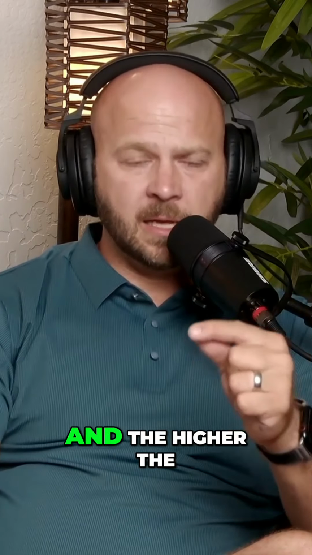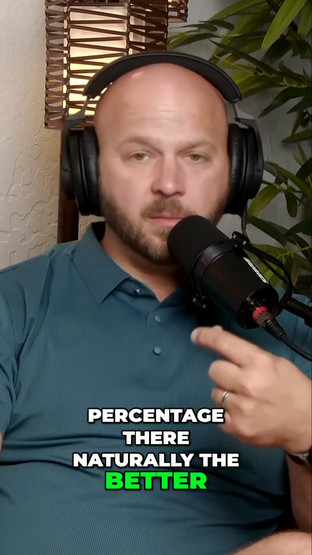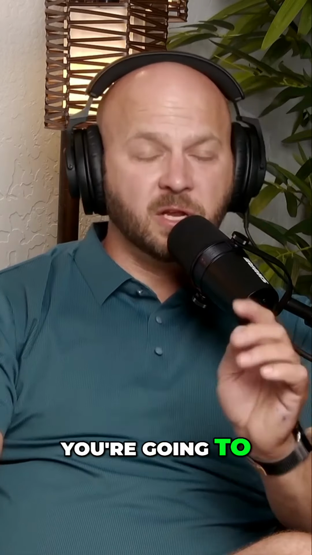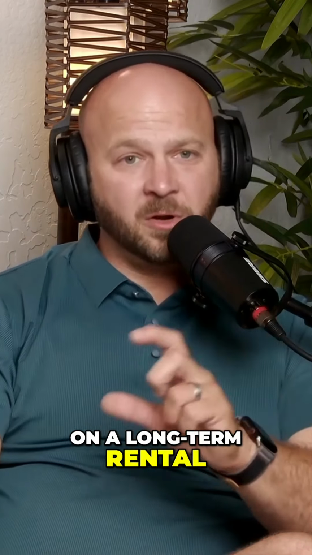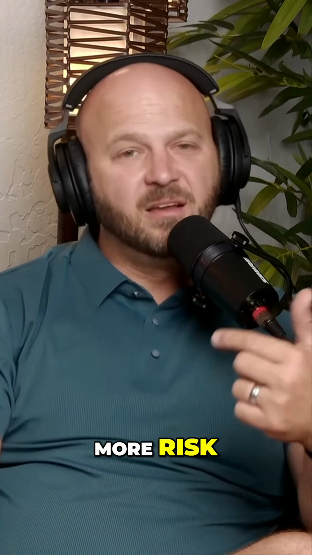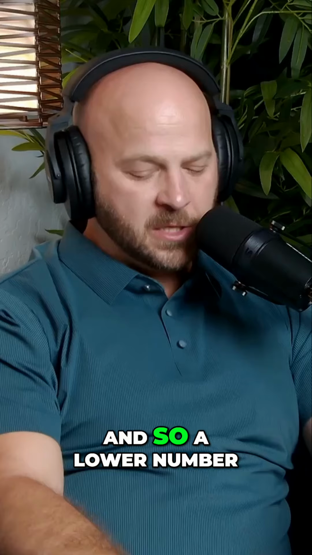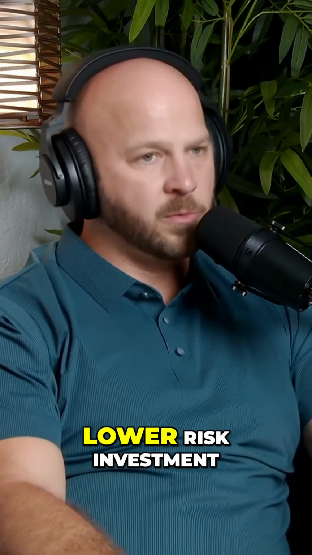And the higher the percentage there, naturally, the better, but it potentially also means higher risk. And so again, you're going to have a higher ROI potentially on a short-term rental than you will on a long-term rental, but you'll also have more risk on a short-term rental than you do on the long-term. And so a lower number, of course, on the opposite side of that, is going to suggest a more stable, lower risk investment.